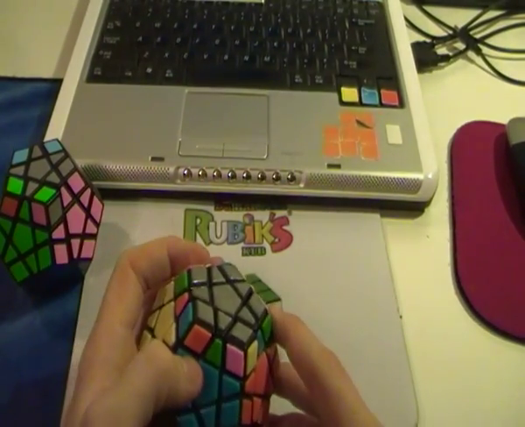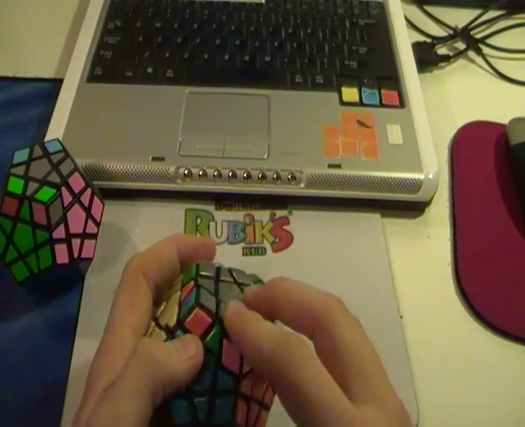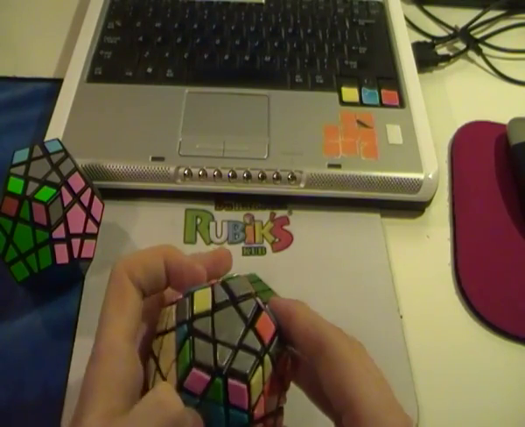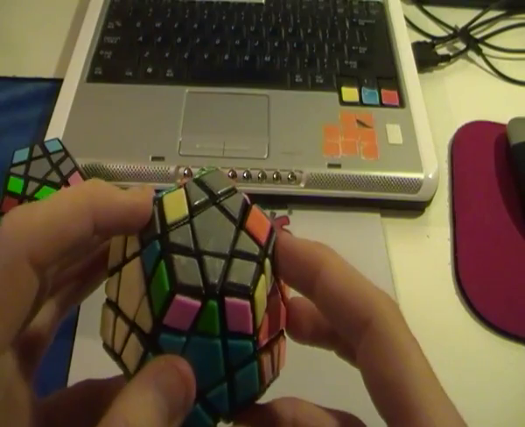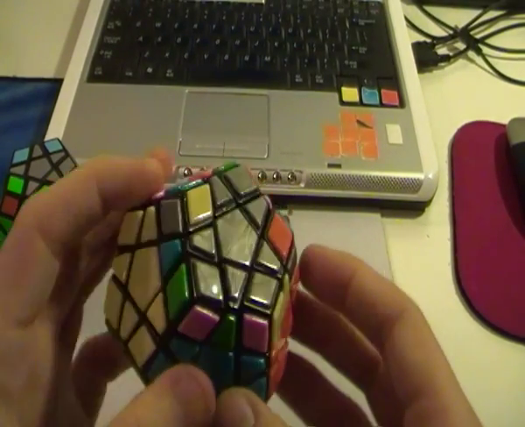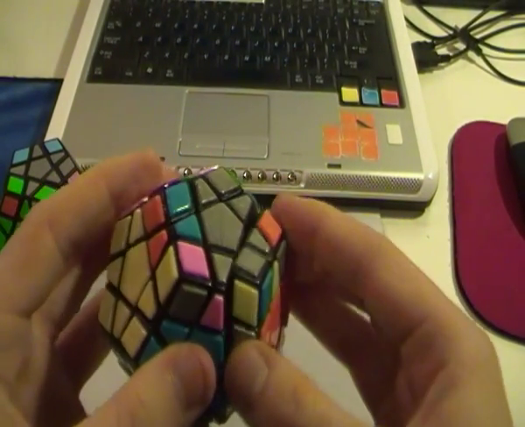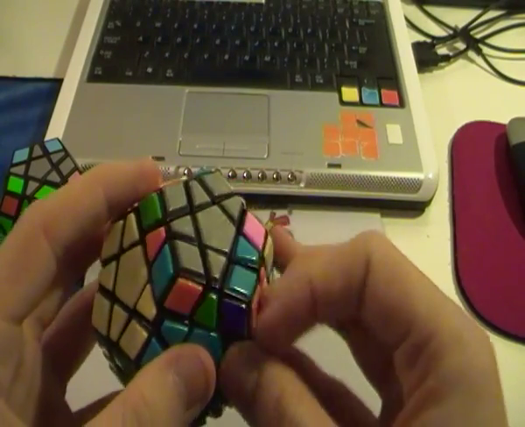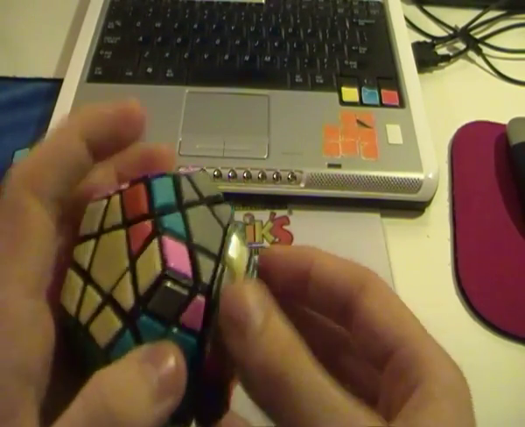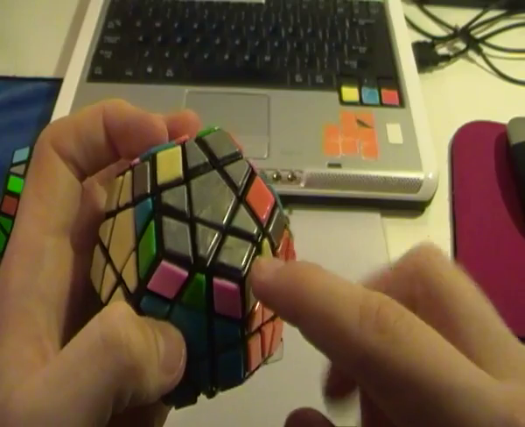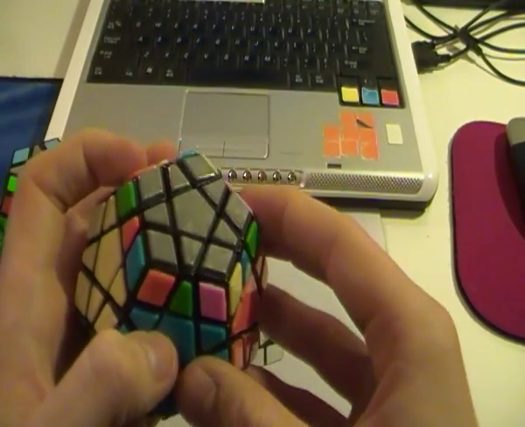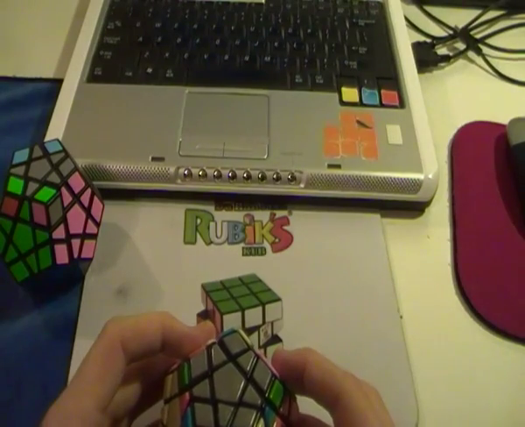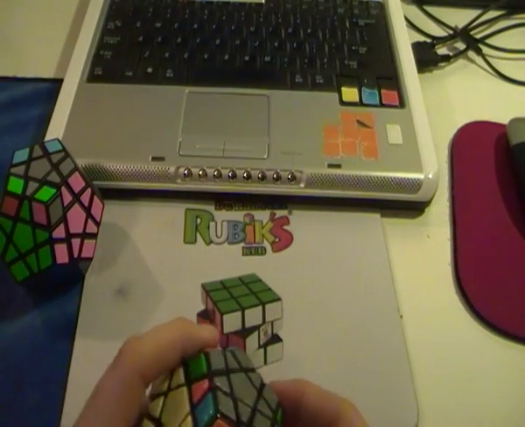And then we have this case as well. These two unoriented, pointing like this. R U2 R' U R U2 R'. So, again. Then, let's see what we have next.